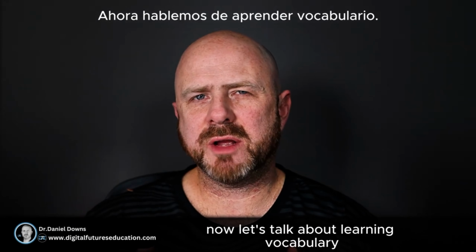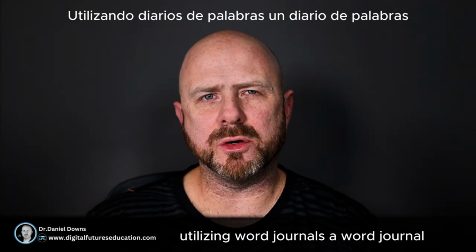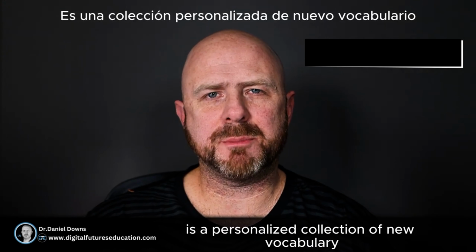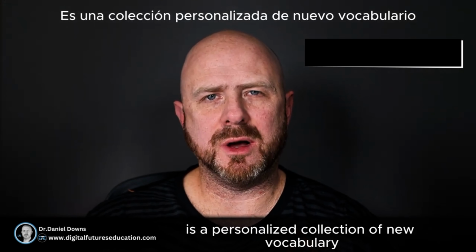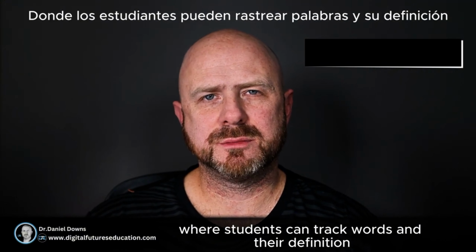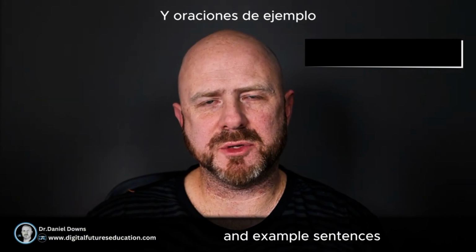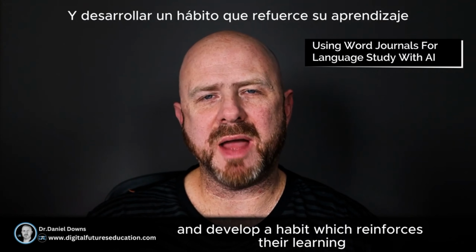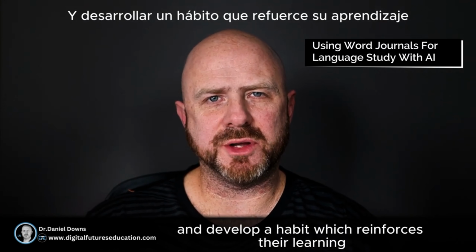Now let's talk about learning vocabulary utilizing word journals. A word journal is a personalized collection of new vocabulary where students can track words and their definitions and example sentences to help them better learn the language and develop a habit which reinforces their learning.